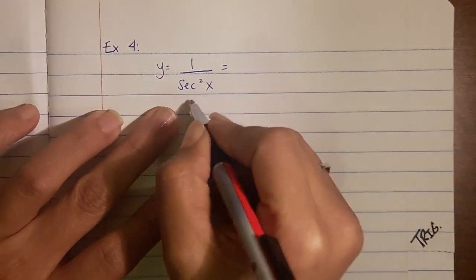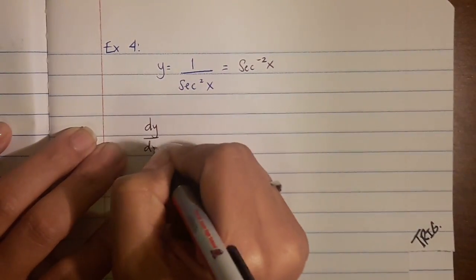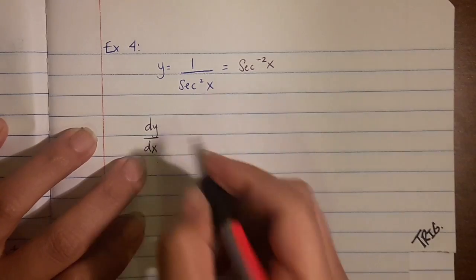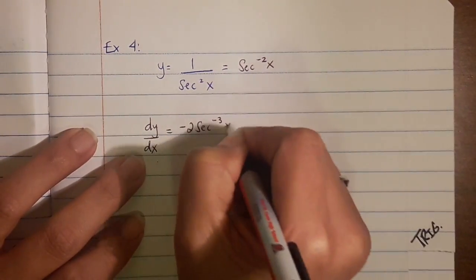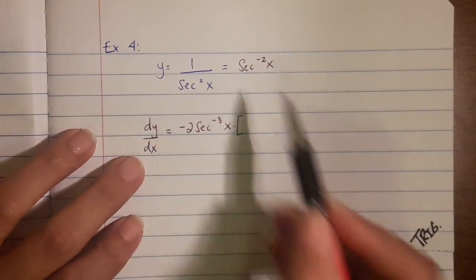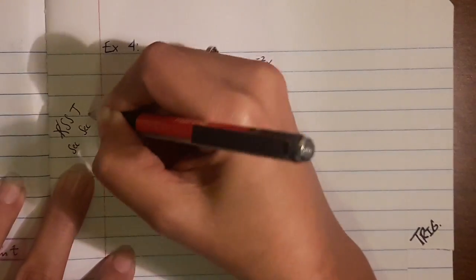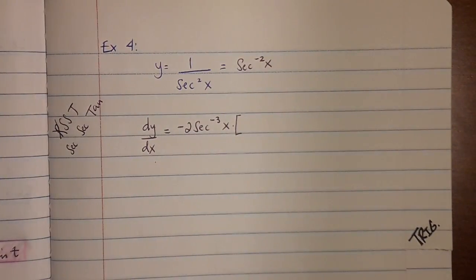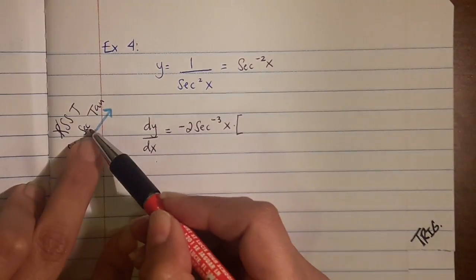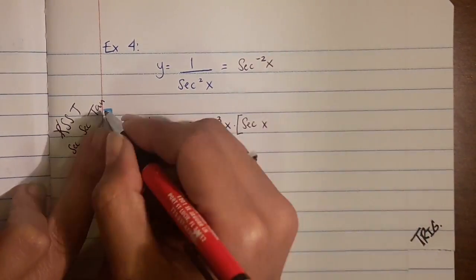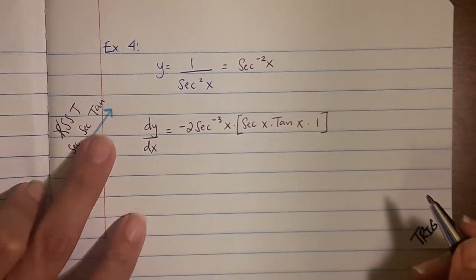We can rewrite this, which is secant to the negative 2x, moving it to the top. Alright, now let's take dy/dx, taking the derivative with respect to x, and we're going to get negative 2 secant, and subtract 1, negative 3, times the derivative of the inside, the derivative of secant x. So silent p, secant, secant, tan. You're going to start from secant and go to the right, because you're taking the derivative of that. So you're going to get secant x tan x, times the derivative of the inside, which is 2. The derivative of x is just 1.